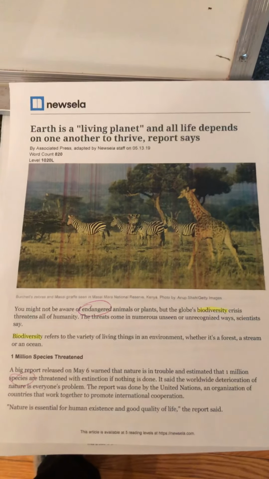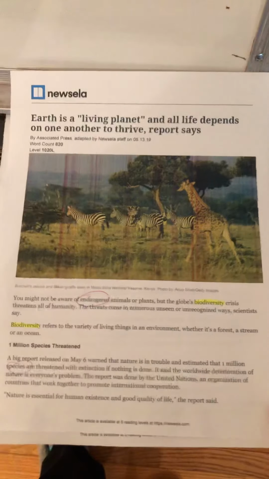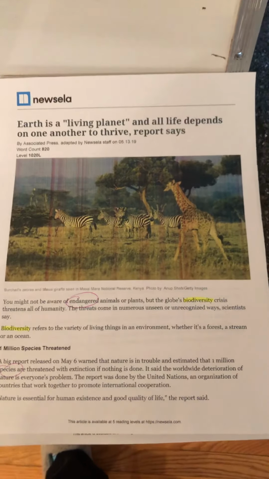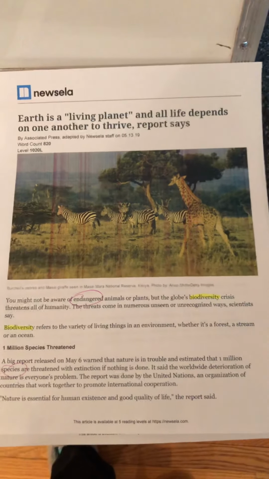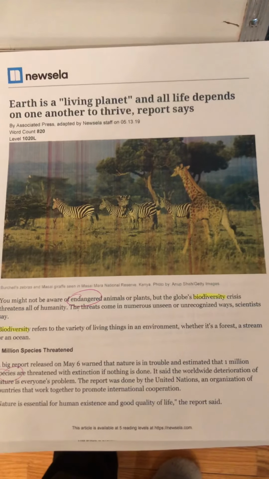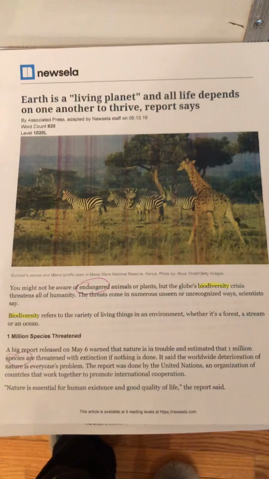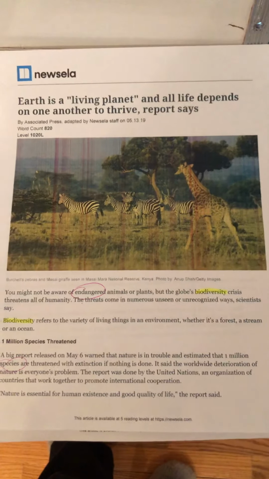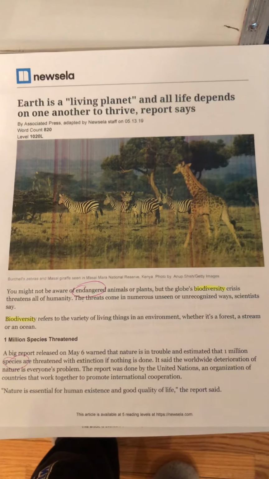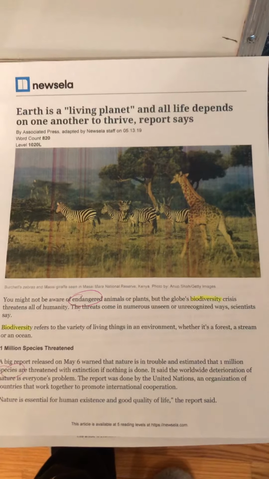And the word biodiversity appears several times. As you can see, I've highlighted it. And at this point in the lesson, I would just read those sentences in context to the students. I would also have handed out the article to each of the students as well. "You might not be aware of endangered animals or plants, but the globe's biodiversity crisis threatens all of humanity." And then additionally, the third sentence: "Biodiversity refers to the variety of living things in an environment, whether it's a forest, a stream, or an ocean."